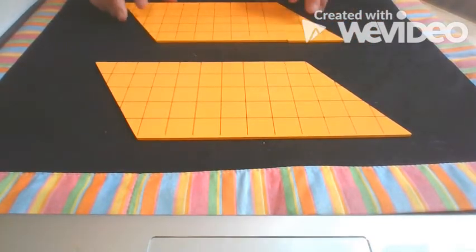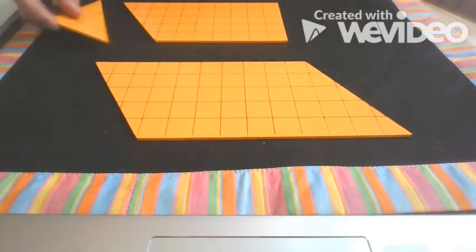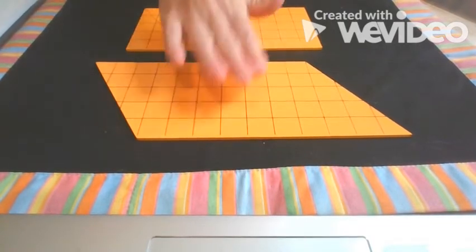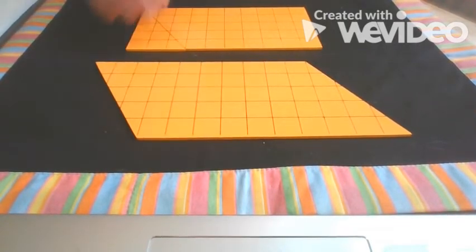But I want you to focus here on this parallelogram. What happens if I rearrange it? Now what do I have? I have a rectangle. So this rectangle and this parallelogram must be equivalent because they have the same area, but when I have them arranged like this, they have a different figure. So if these two figures have the same area, what must be the area of my parallelogram?